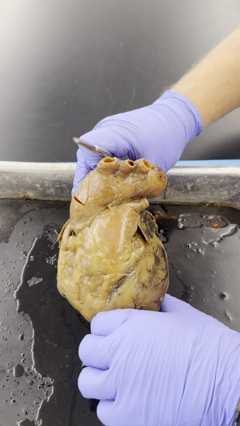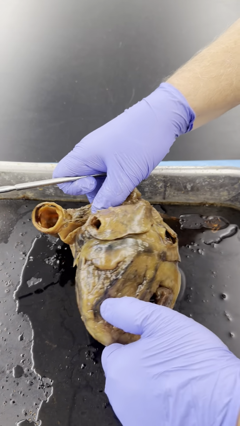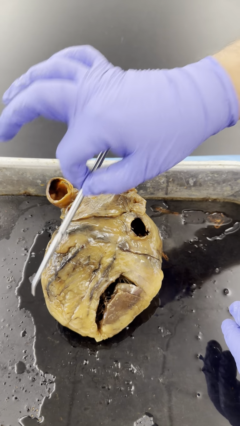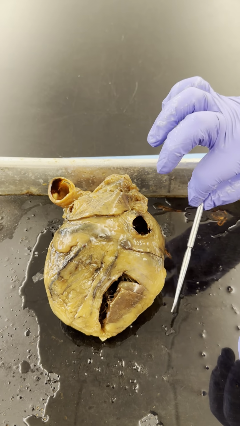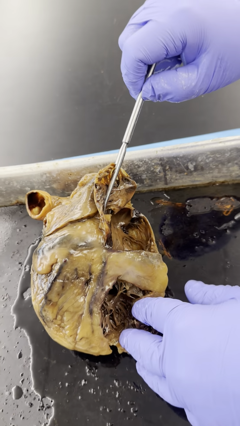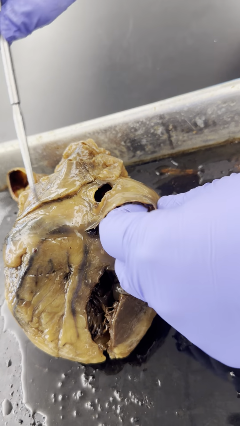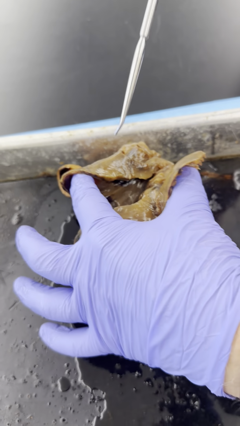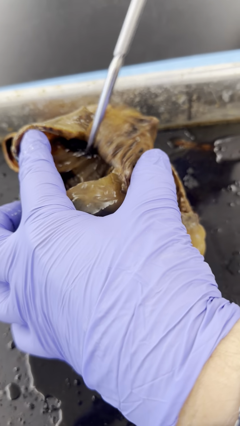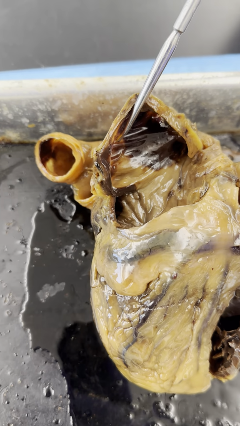Now, if we flip the heart over, now this is the left side of the heart. This is the right side of the heart. We can see inside all of the chambers. So first, let's start at the top. At the top of the heart, the superior part of the heart, this is where we find the atria, the receiving chambers of the heart.